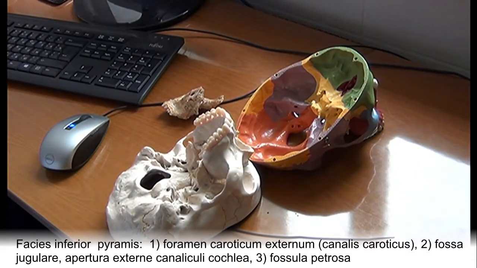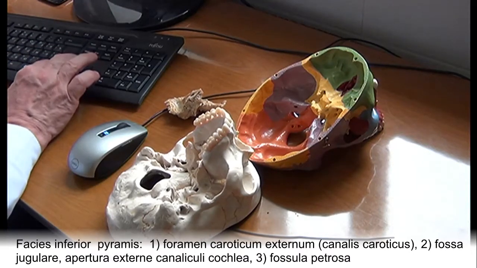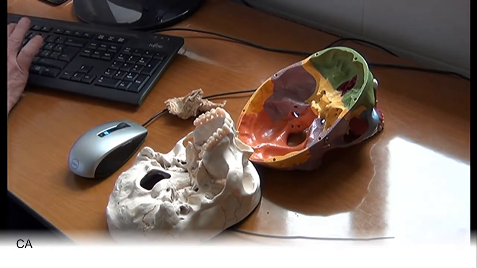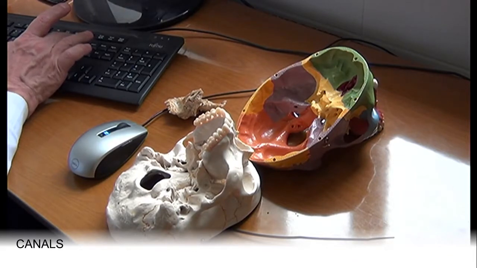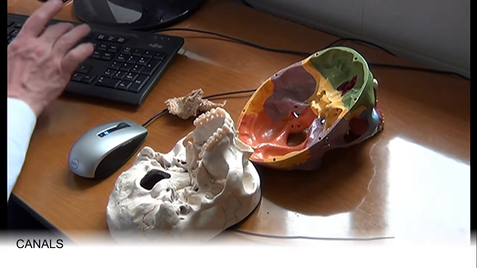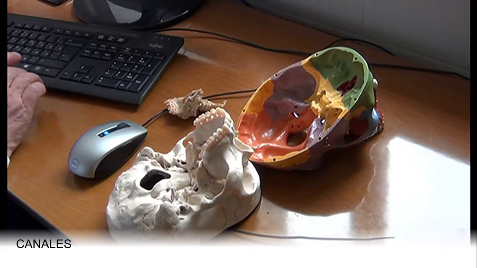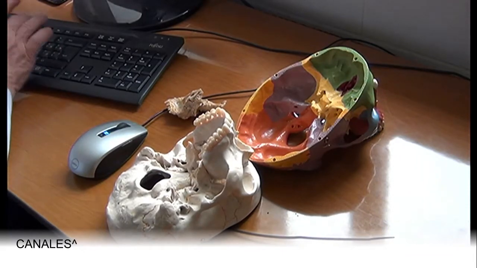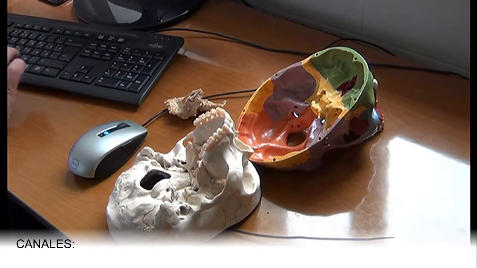And now several words about canals of the temporal bone. We should know 3 large canals.